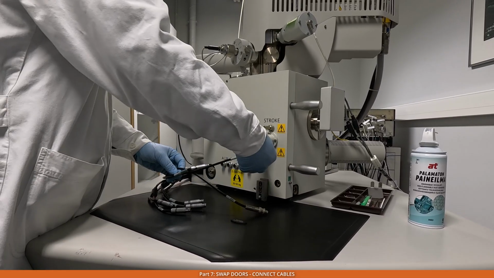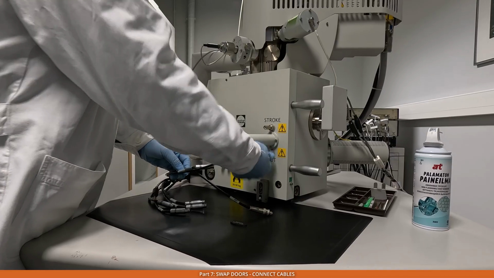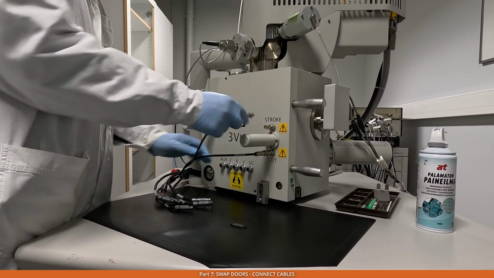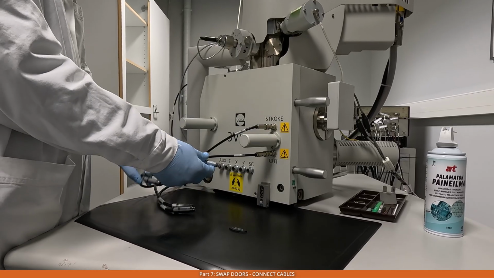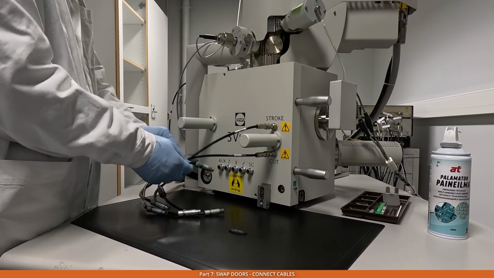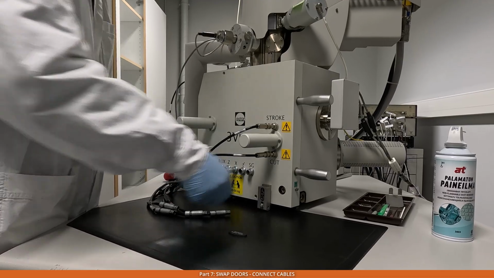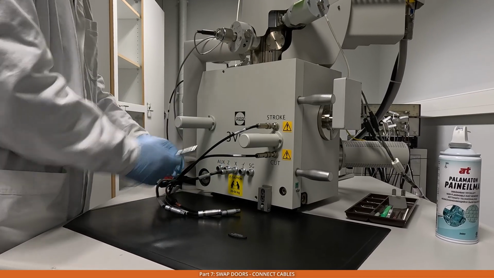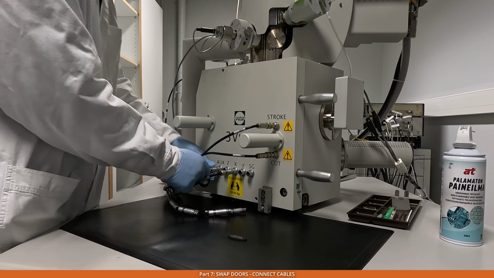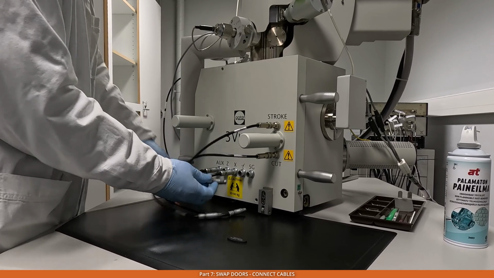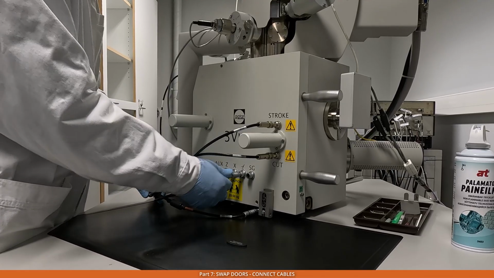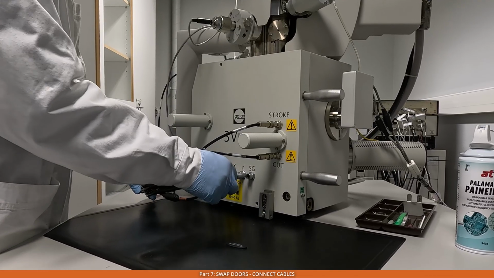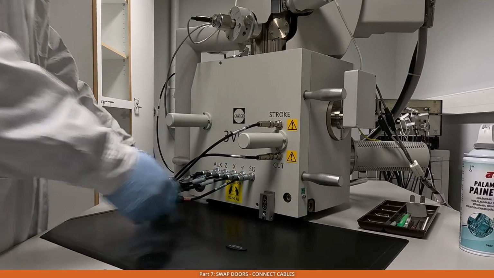So this cable is for the cut action, this cable for the stroke action. This one is X. This one is AUX. This one is Z. This one is Y. And this one is SG. So now they're all connected.